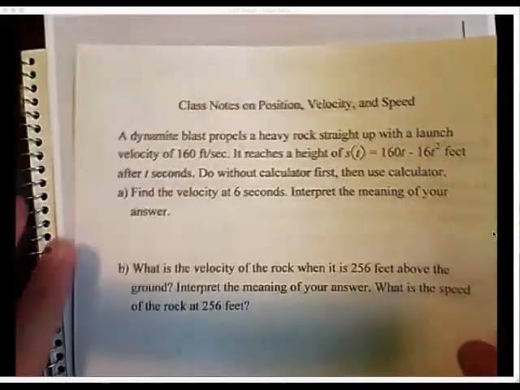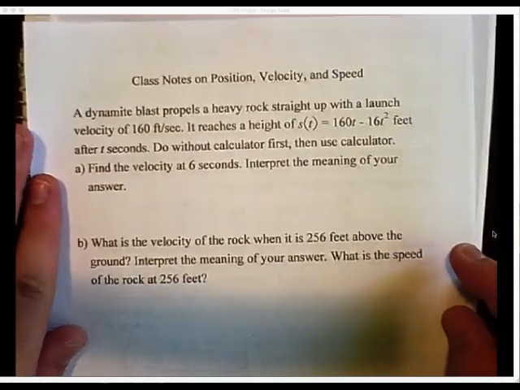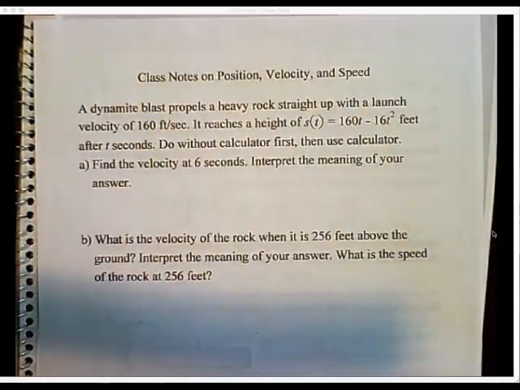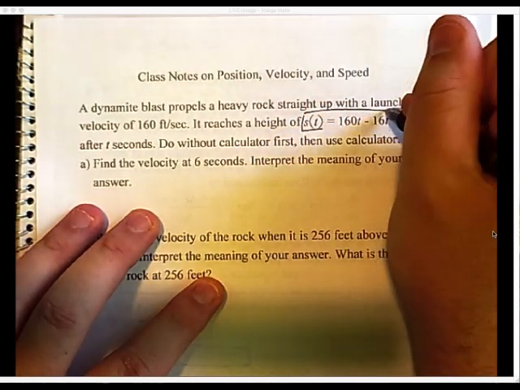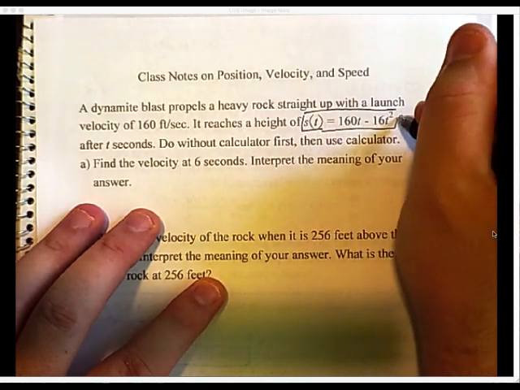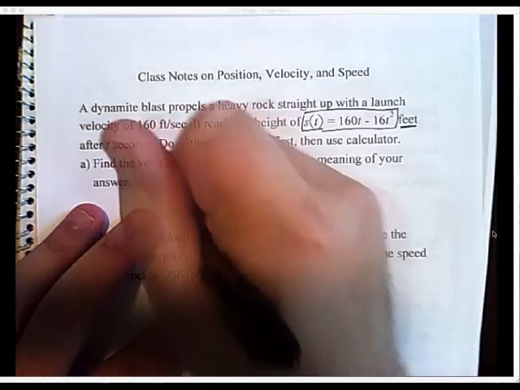A few more problems. It says a dynamite blast propels a heavy rock straight up with a launch velocity of 160 feet per second. It gives me some sort of position function here, and it's measured in feet after t seconds.